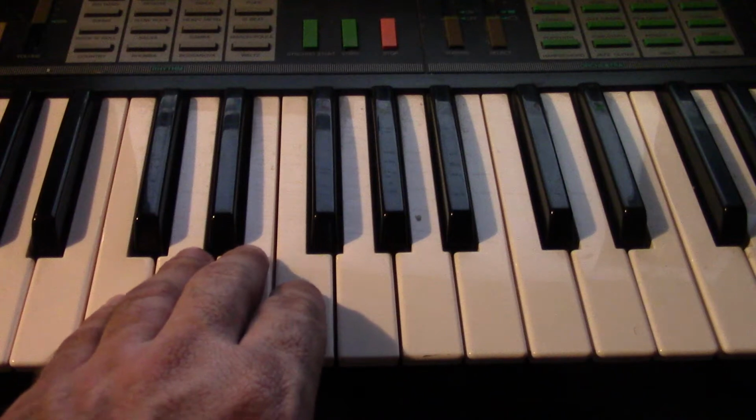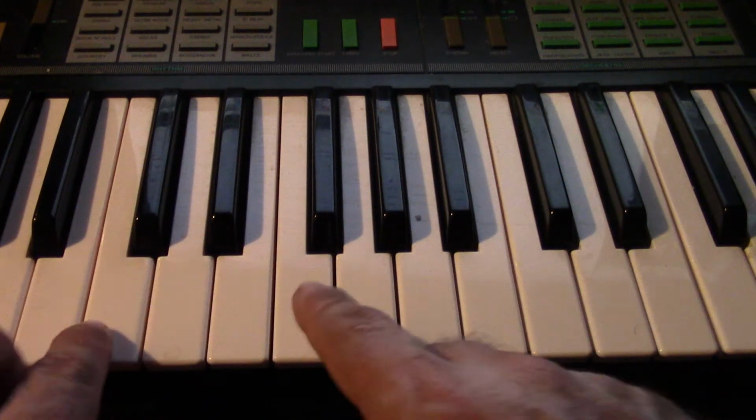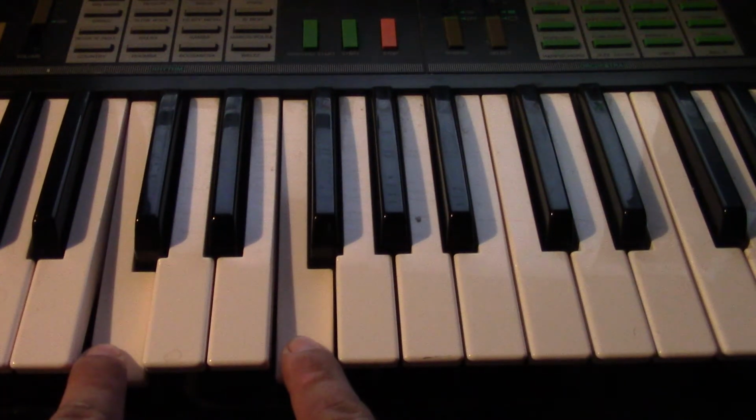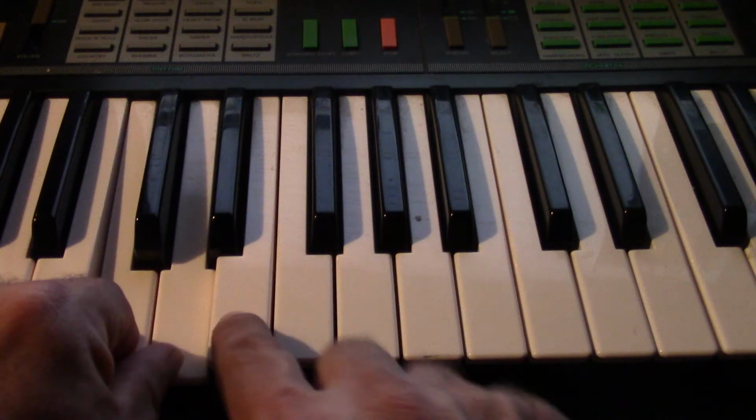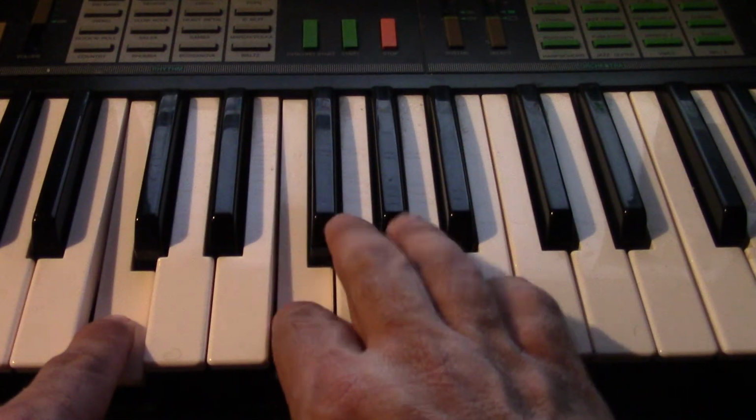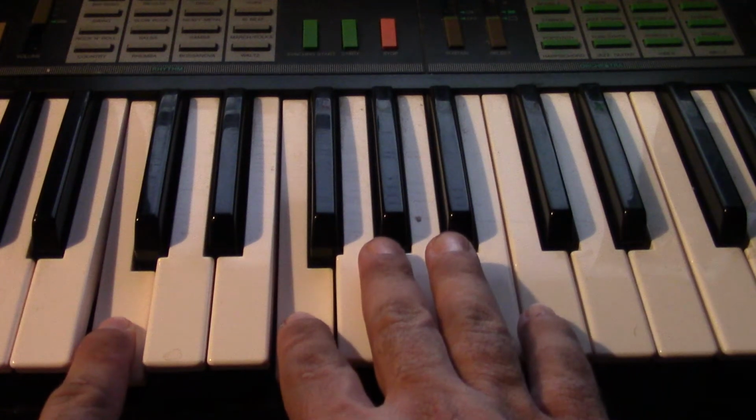All right, the next interval, this interval is the blank. Pause the video. The answer is perfect fourth. 1, 2, 3, 4. Here comes the bride.